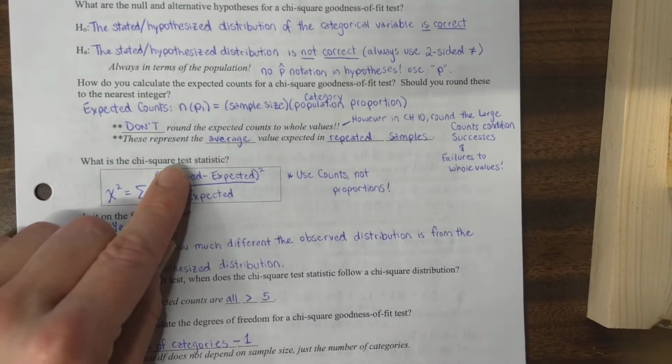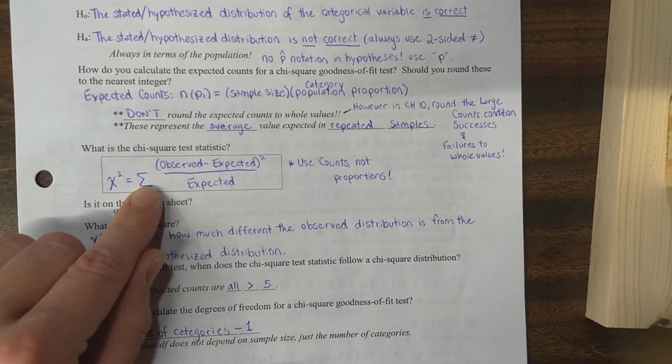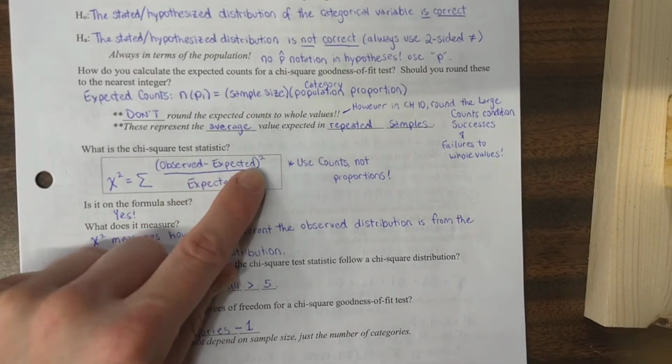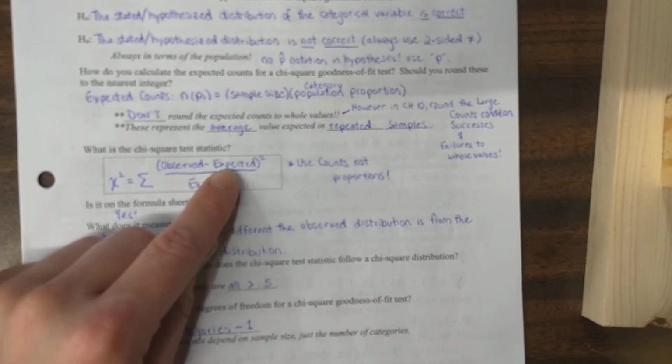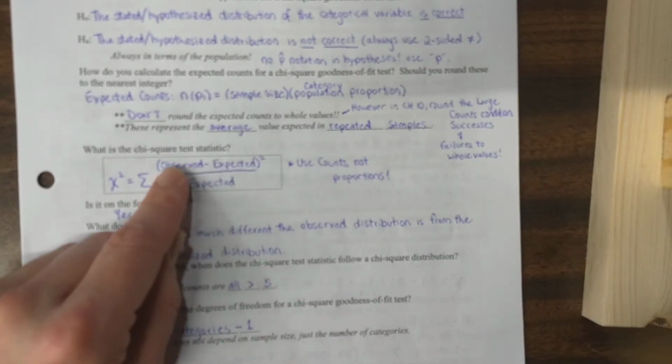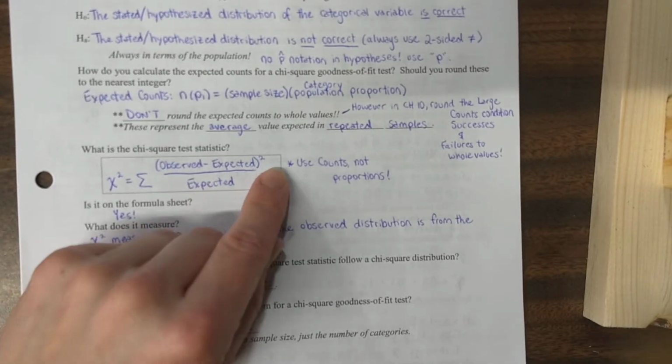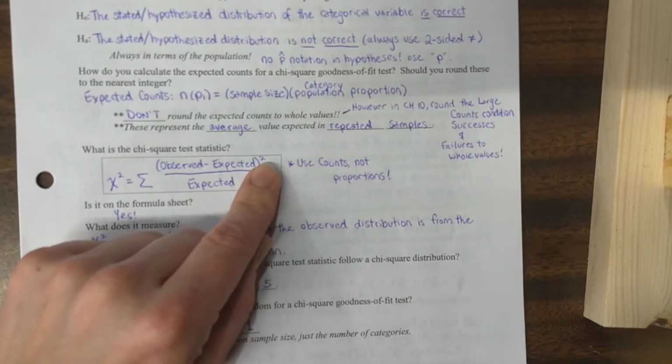Okay, what is a chi-square test statistic? It is χ² equals the summation of (observed minus expected) squared over expected. Now, when we take observed minus expected, we could get positive or negative numbers depending on if observed or expected is larger, but when we square it, all these values become positive.